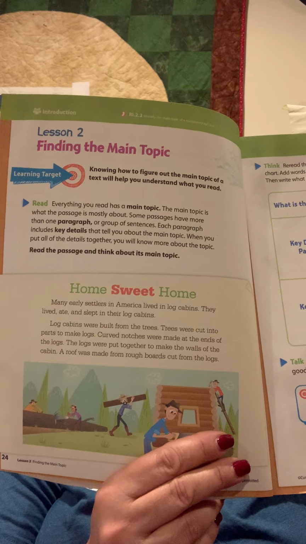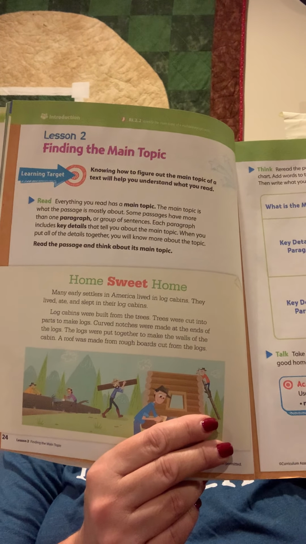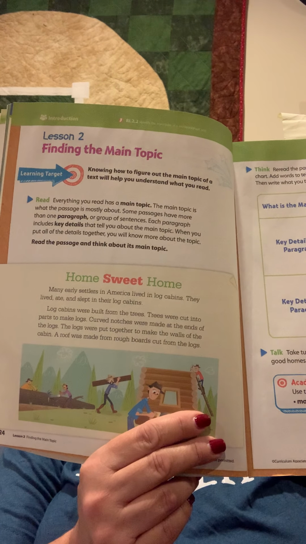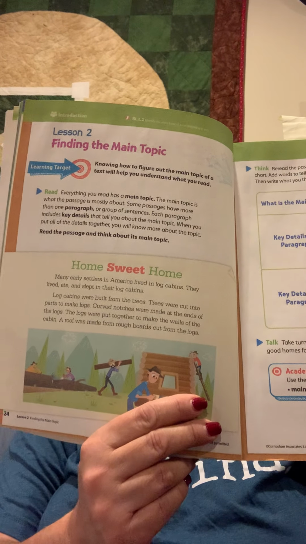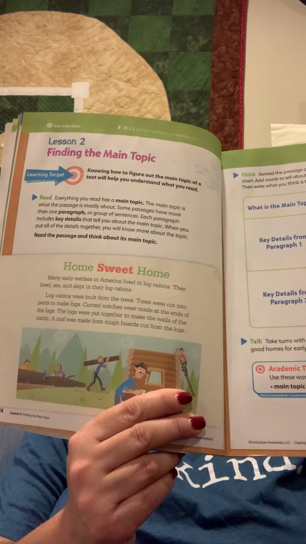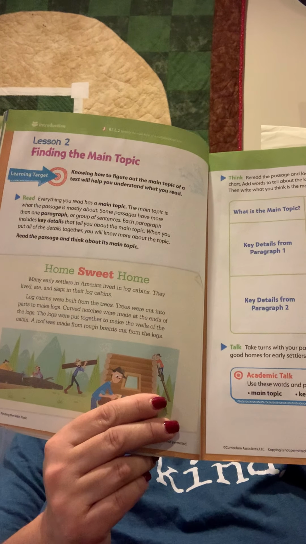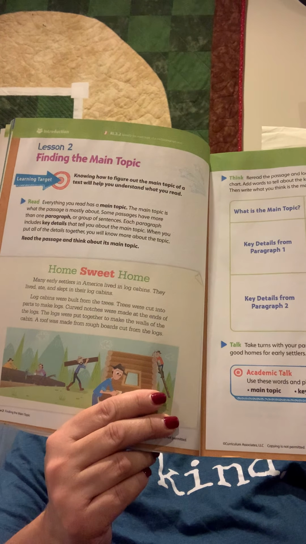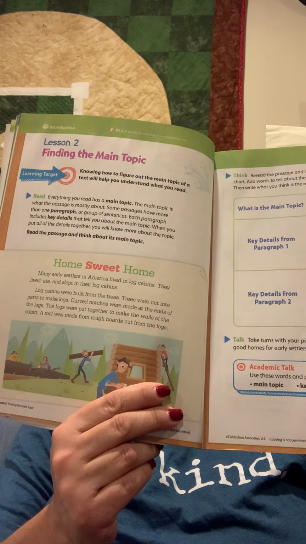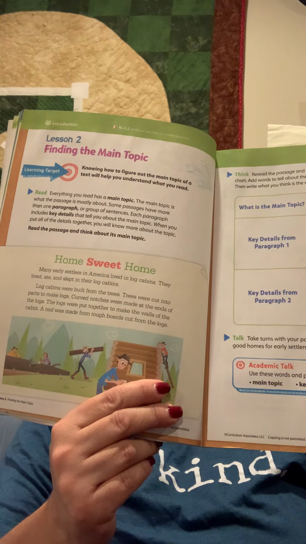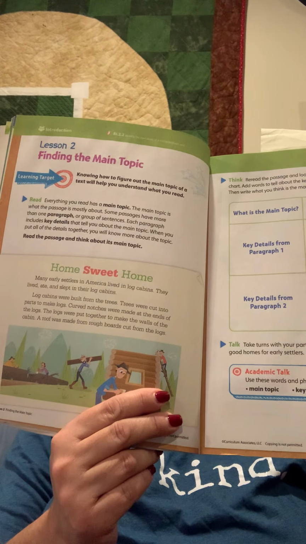Knowing how to figure out the main topic of a text will help you understand what you read. Everything you read has a main topic. The main topic is what the passage is mostly about. Some passages have more than one paragraph or groups of sentences. Each paragraph includes key details that tell you about the main topic. When you put all of the details together, you will know more about the topic. Read the passage and think about its main topic.